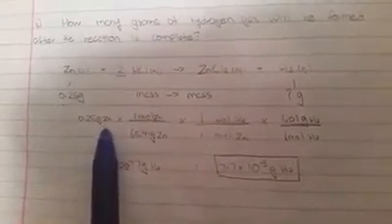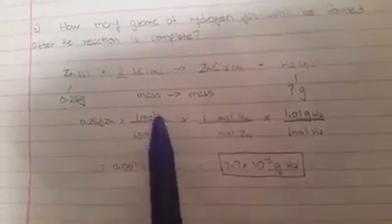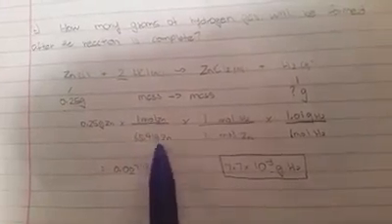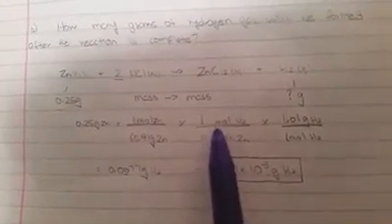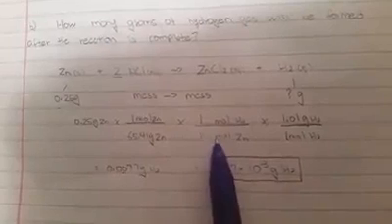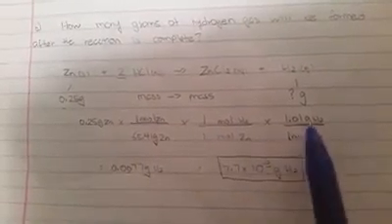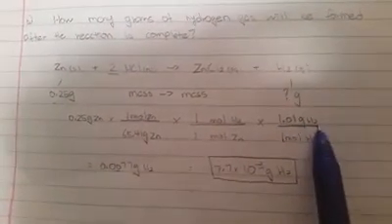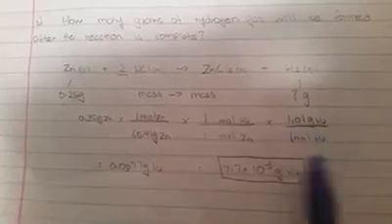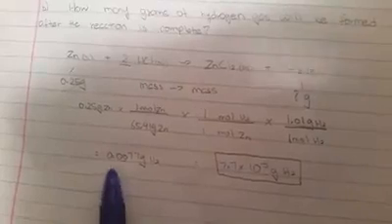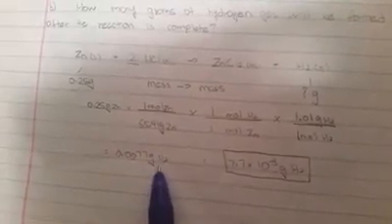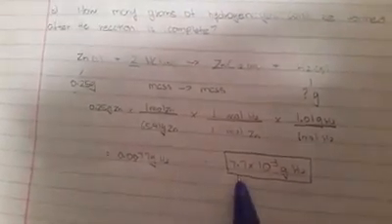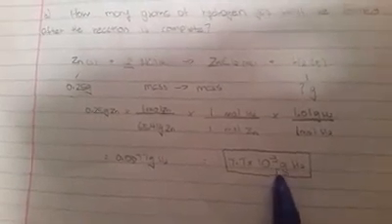Therefore, we will write 0.25 grams of zinc multiplied by 1 mole over the molar mass of zinc, and then we will balance out the molar ratio, which is a 1 to 1 molar ratio, multiplied by the molar mass for hydrogen divided by 1 mole of hydrogen. This will give us 0.0077 grams of H2, which turns out to be 7.7 times 10 to the negative 3 grams of hydrogen.